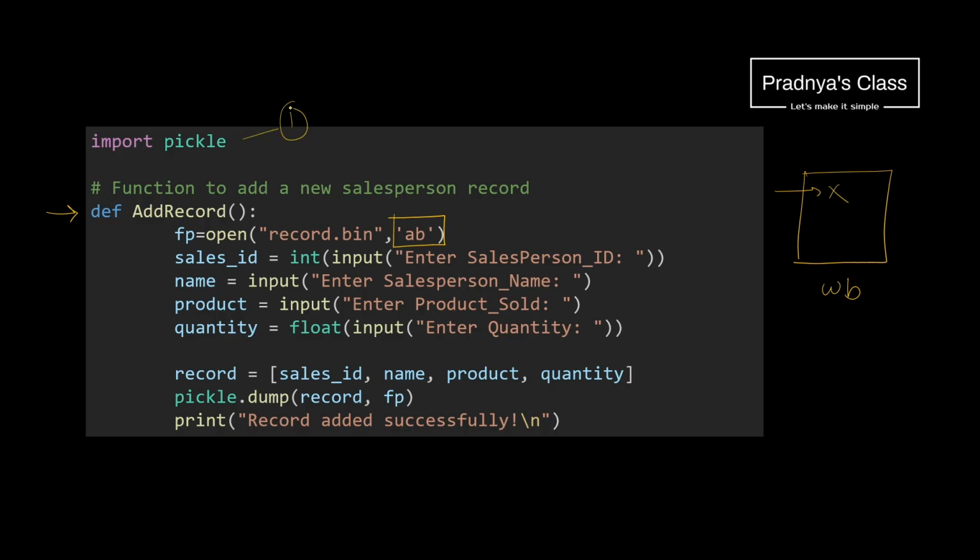Alright then, here is the first step, to import the pickle module. In the second step, we will be opening the file using the open function. Here are the details that we are gonna take as input. Salesperson name is string, that's why we are not using any function because by default it will be string. Even product sold is of string data type and quantity will be float. Out of that we are gonna create one list and that list will get dumped into the file using the dump function. In the exam you need not call the function, but if you want to practice it you must call it, then only it will get executed.